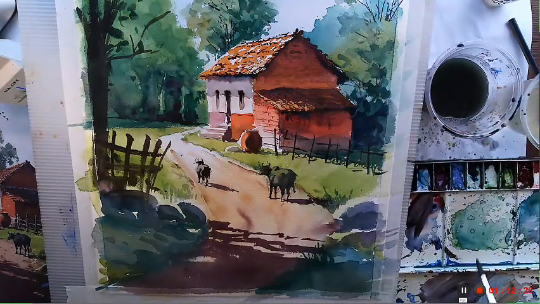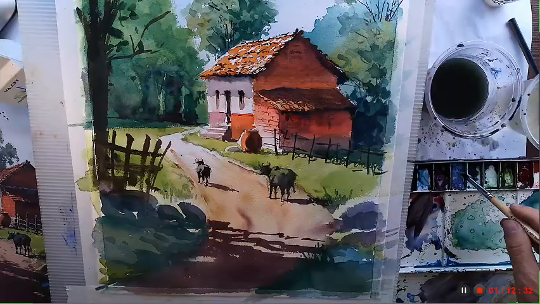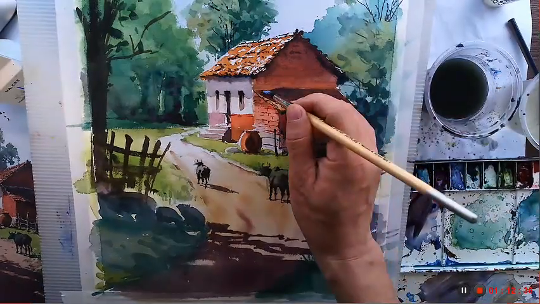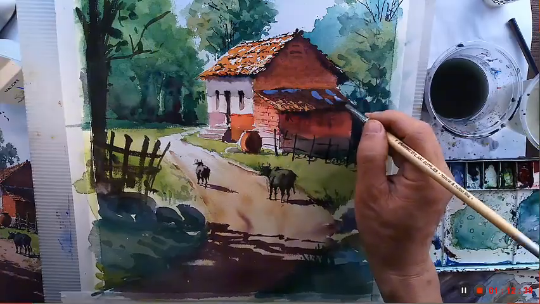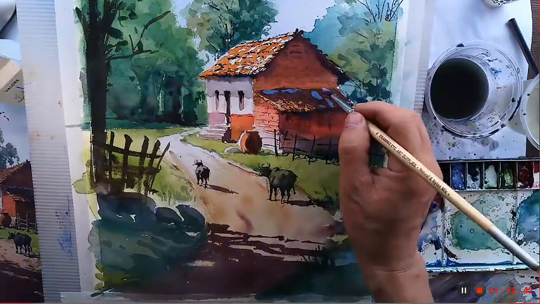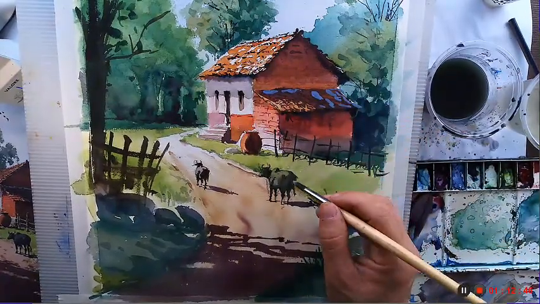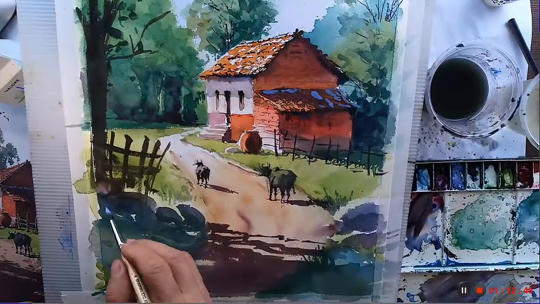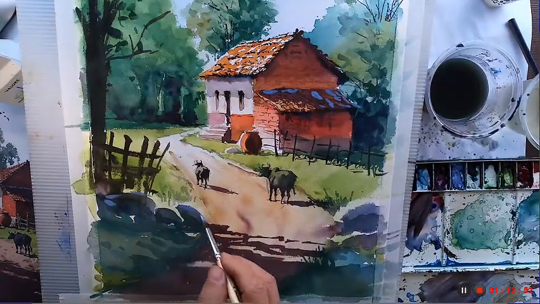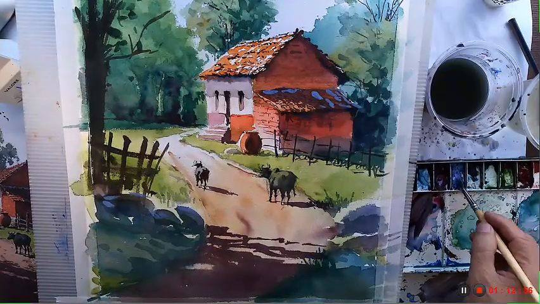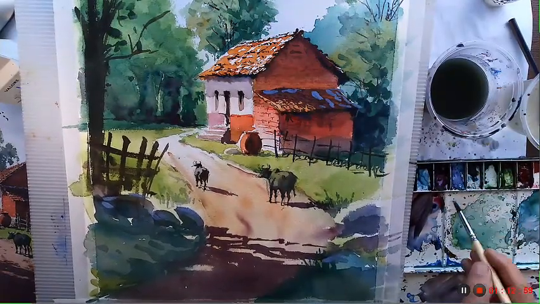Lastly, this magic color. No, this is lavender. Color that four to five times at least.